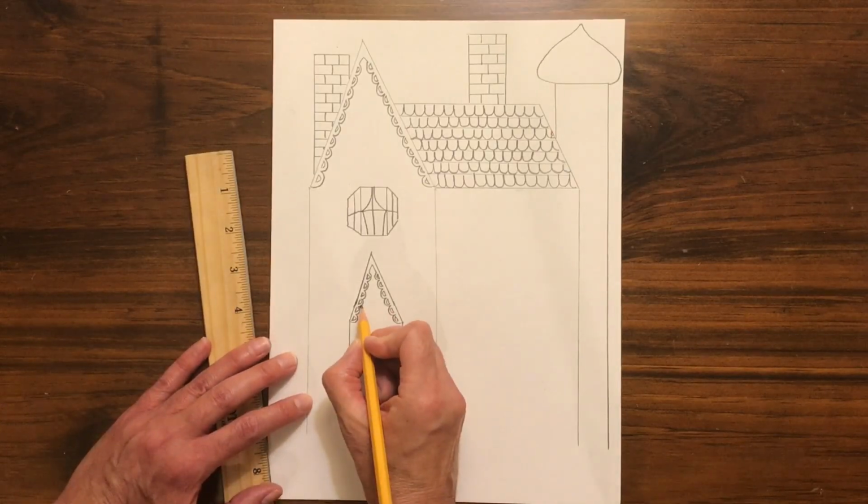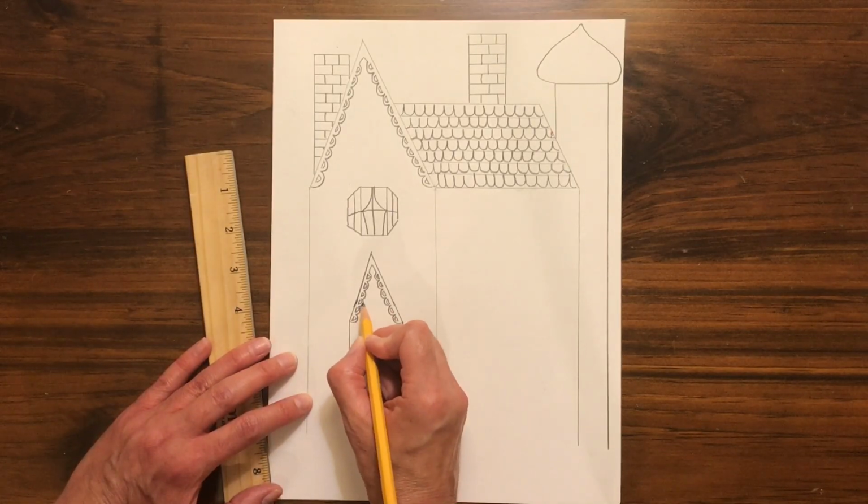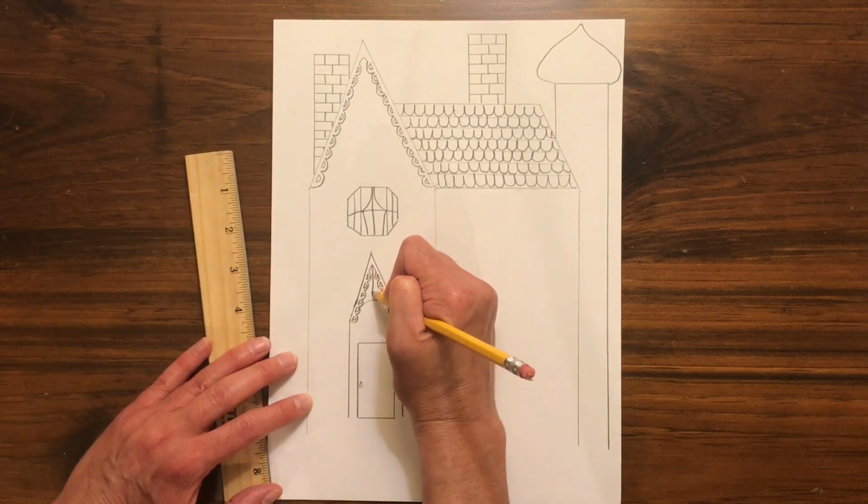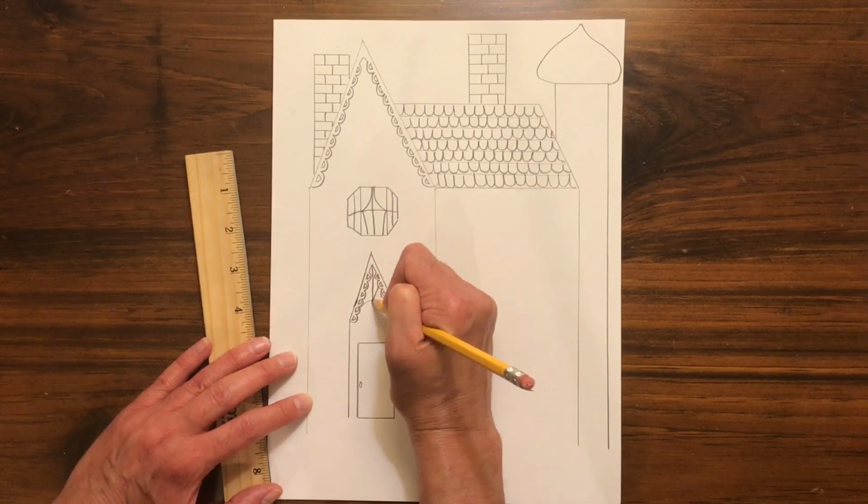And then let's add even more detail on the inside. Maybe there's a line that comes down and then goes out.